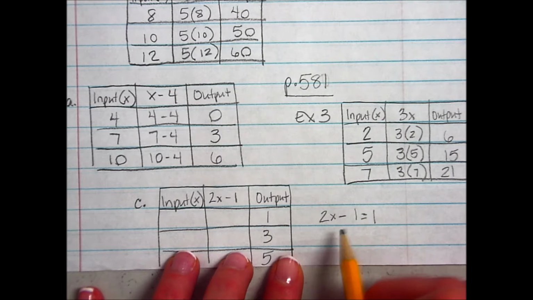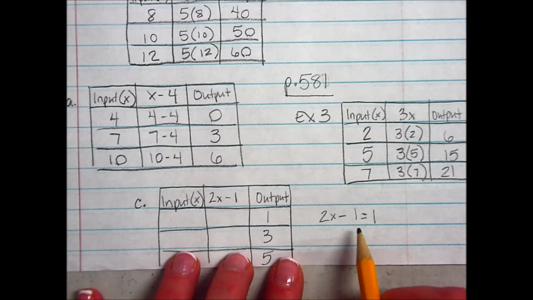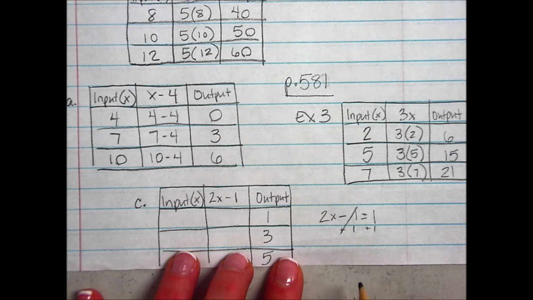So watch this. Let's start with getting rid of this minus 1. So we add 1. All right, that will cancel. Are you watching? Here we go. It leaves us with 2x on this side equals 2. Now I still need to get x by itself. What is the operation here? Multiplication. How do I undo multiplication? Okay. So we'll divide by 2. What I do to one side, I must do to the other.